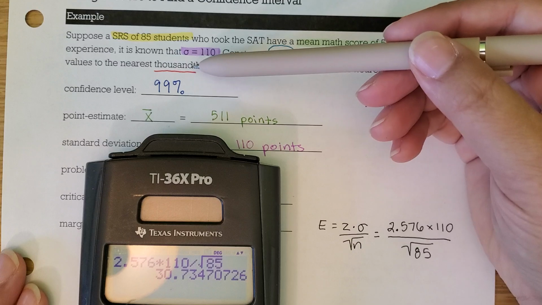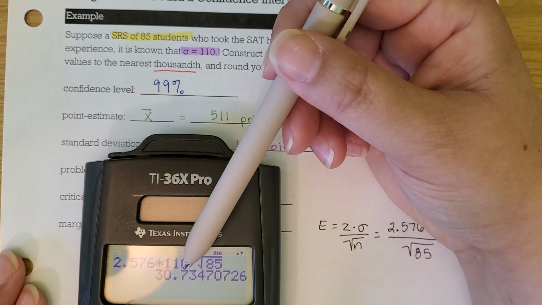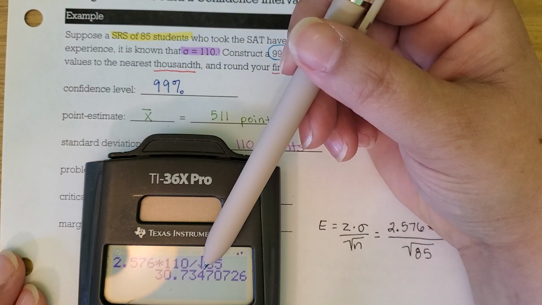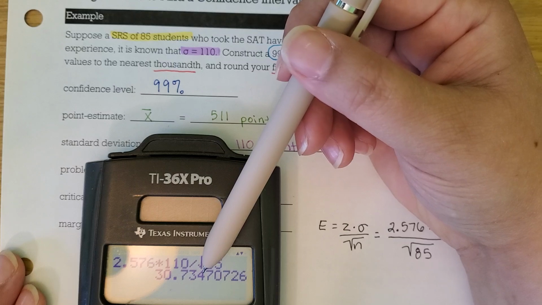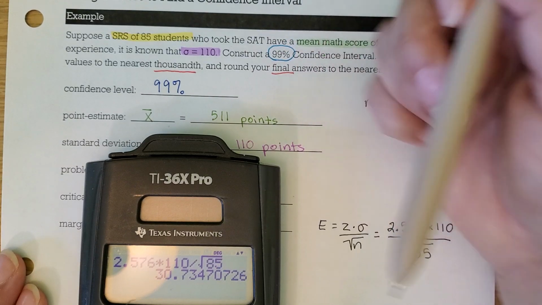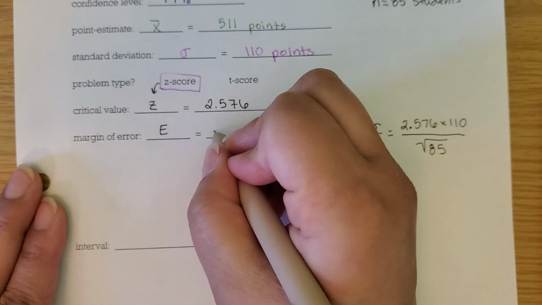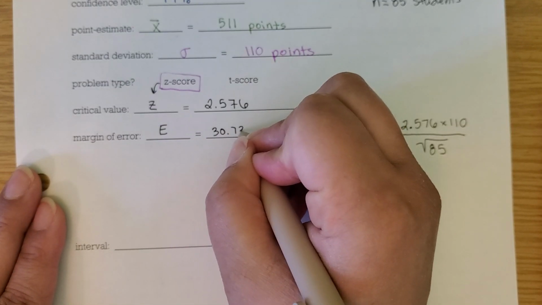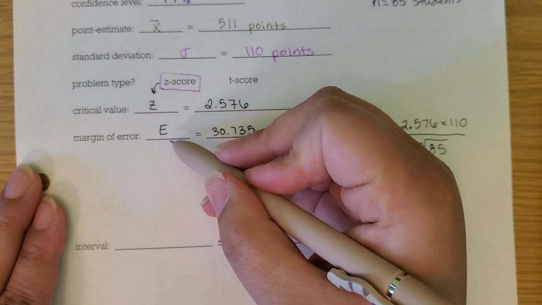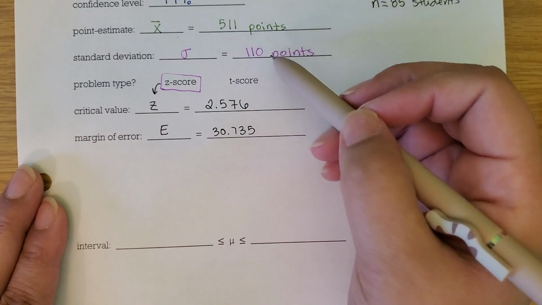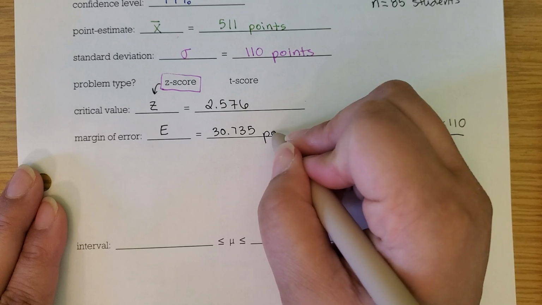So our interim value to the nearest thousandth: tenth, hundredth, thousandth. So the 7 is going to bump that 4 up to a 5. So we're going to get 30.735. And E is labeled just the same as X bar and sigma, so this will be points.